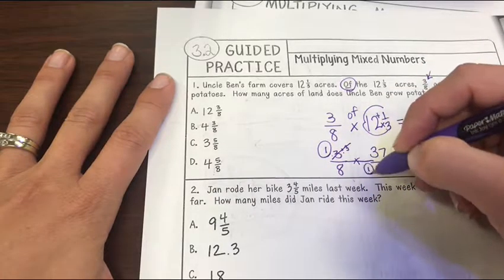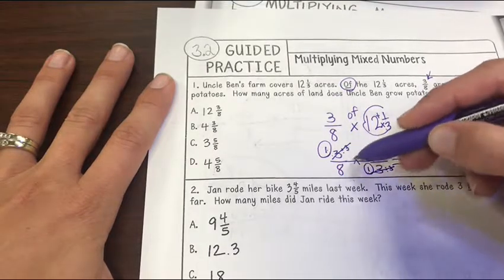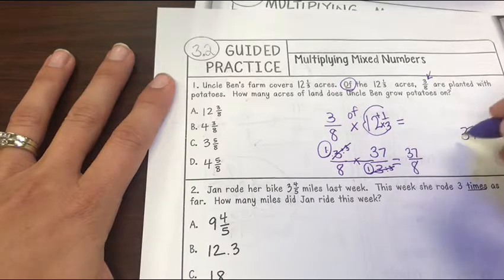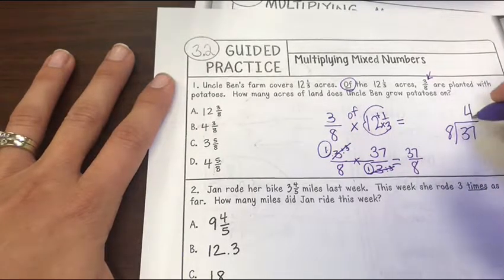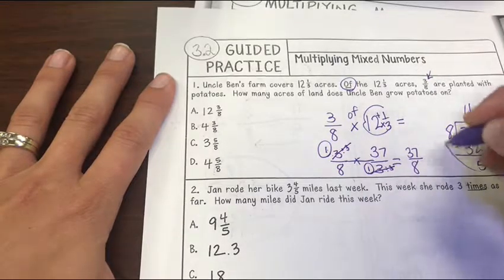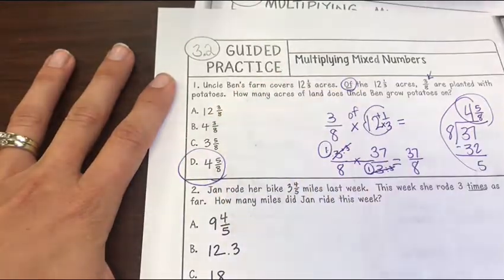So 3 divided by 3 is 1. So now I do tops times tops, bottoms times bottoms, 8 times 1. And now I have some smaller numbers to divide by. So that's going to go 4 times. So 4 5/8, which is going to be D.